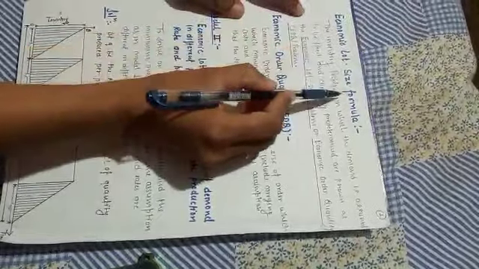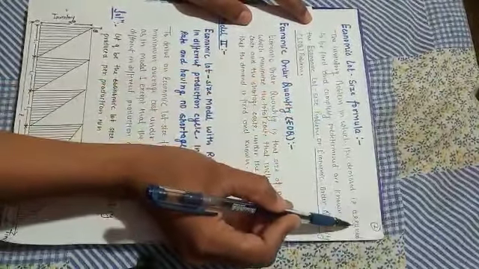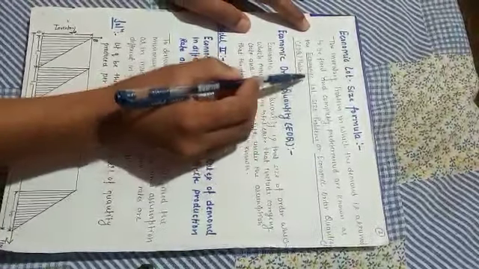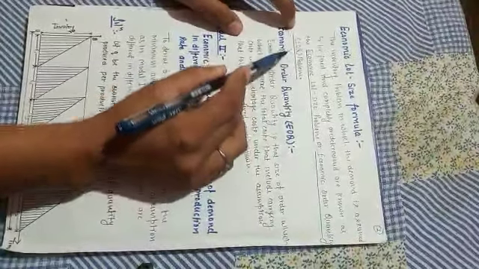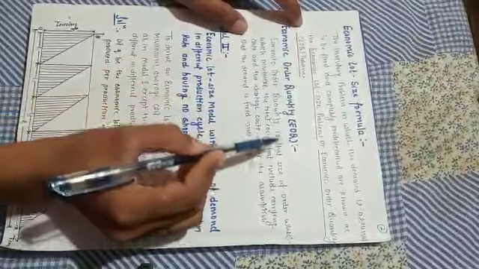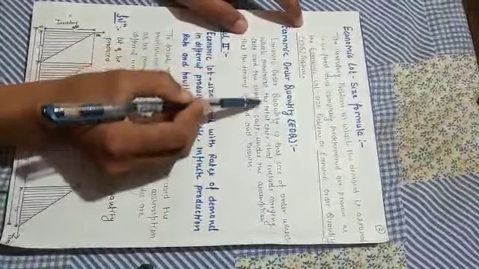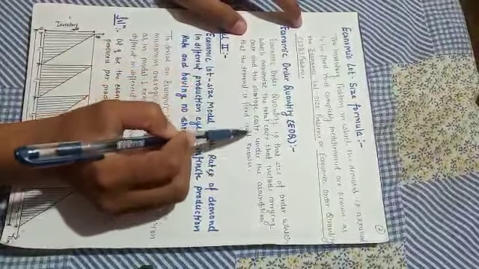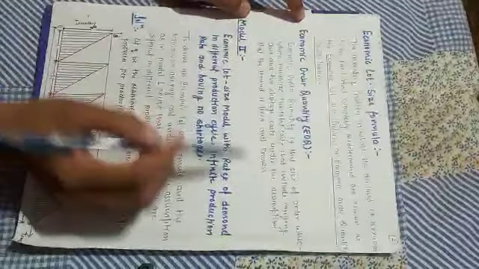Now, economic lot size formula. The inventory problem in which the demand is assumed to be fixed and completely predetermined is known as the economic lot size problem or economic order quantity, in short the EOQ. Economic order quantity is that size of order which minimizes the total cost that includes carrying cost and the shortage cost under the assumption that the demand is fixed and known.